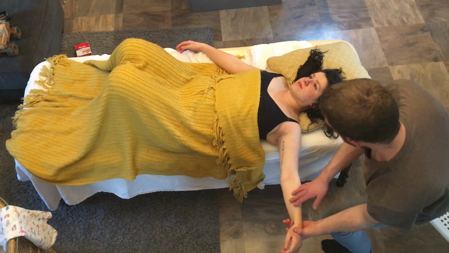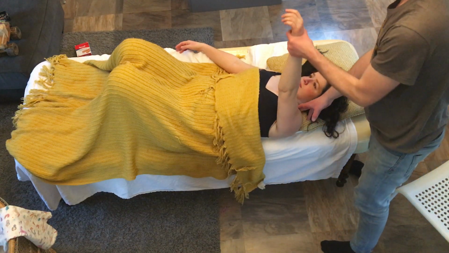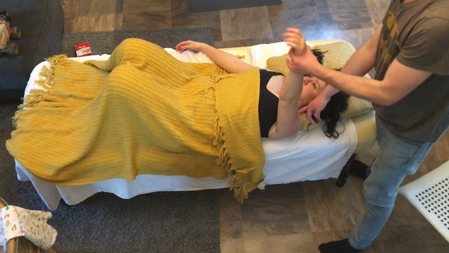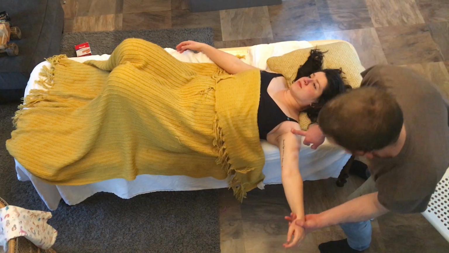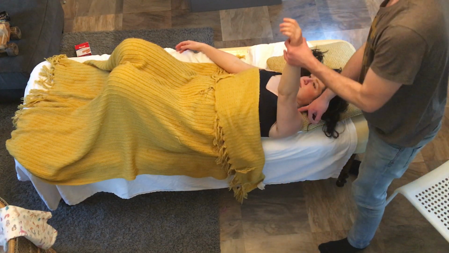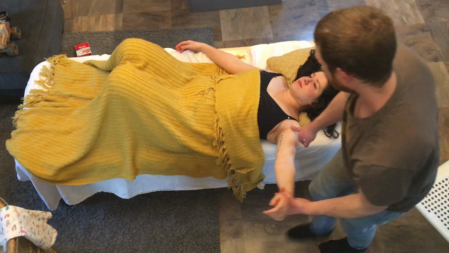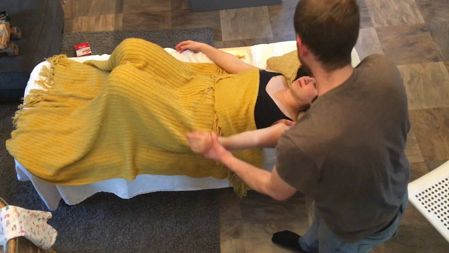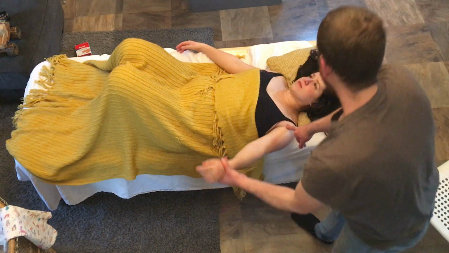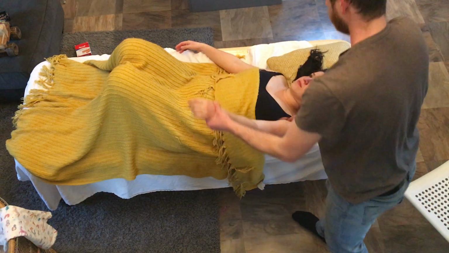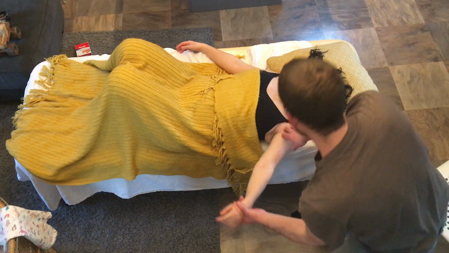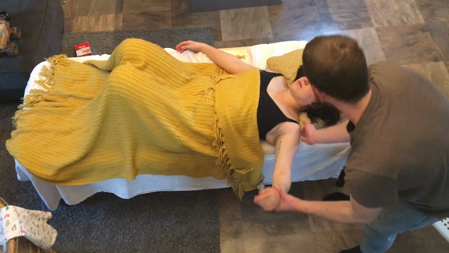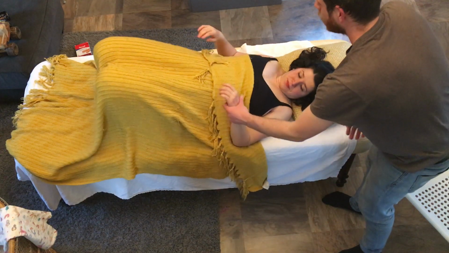More horizontal. 1, 2, 3. Or more inferior. 1, 2, 3. And then getting your patient to slide back to the middle for me.